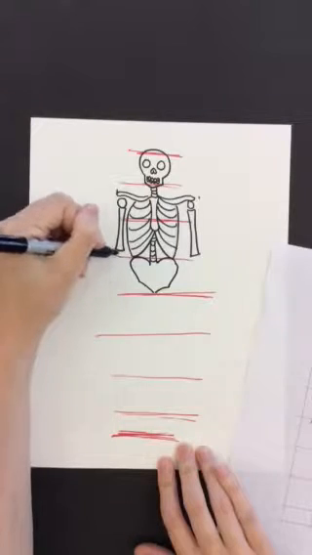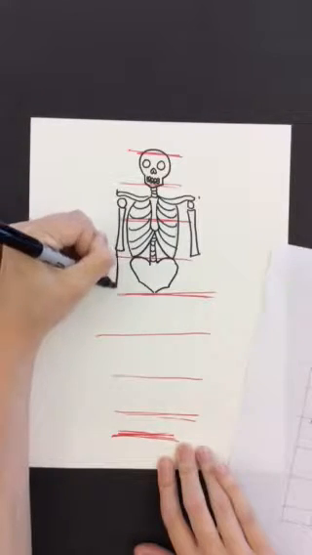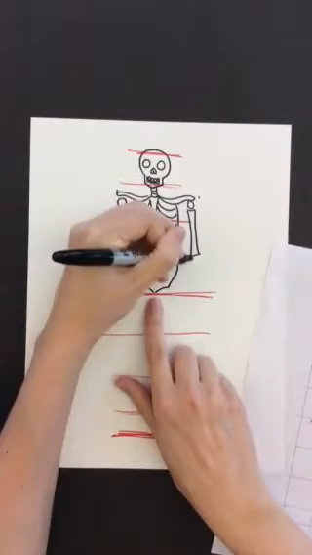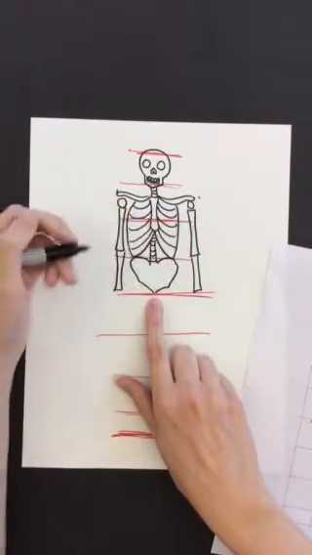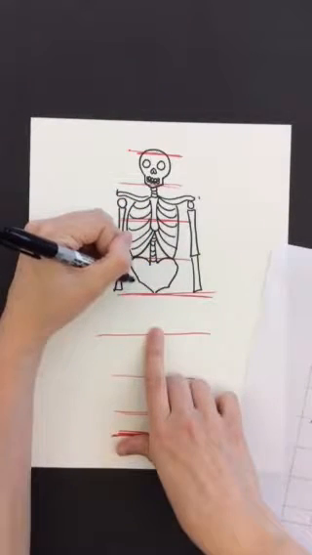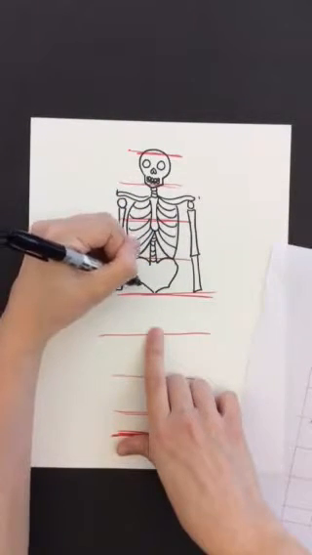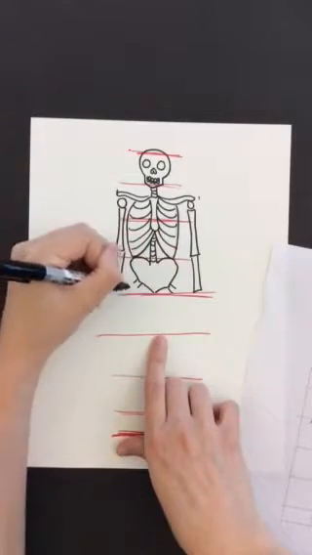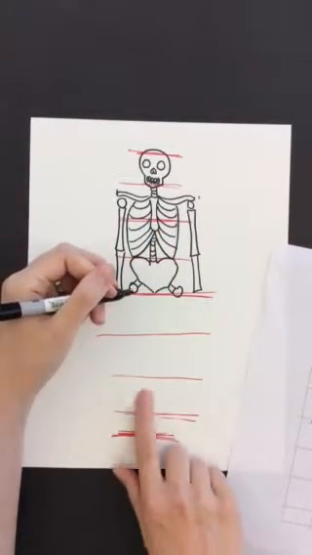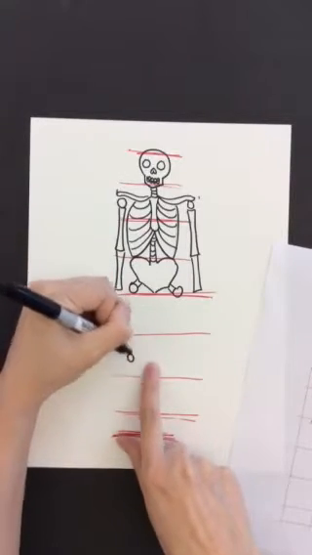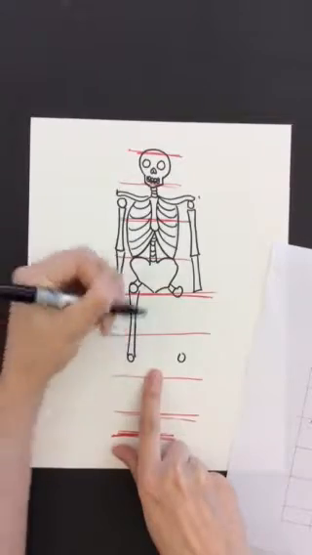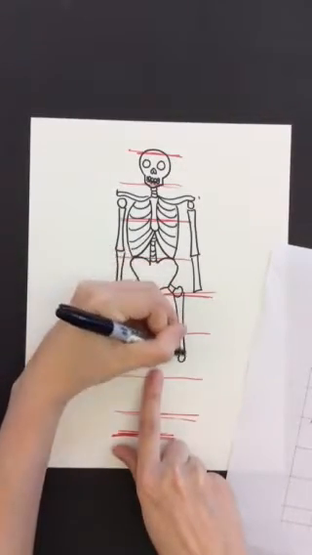And now we want to do our forearms. So they will come almost down level to here. And then from here, just come out like that. You could do a little ball, a little ball. Our knees will be here and here. So then you're going to come to there and to there.